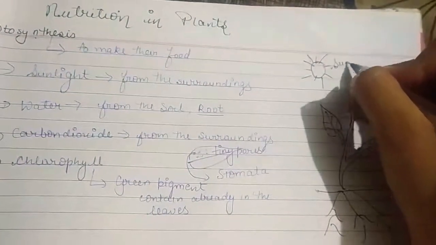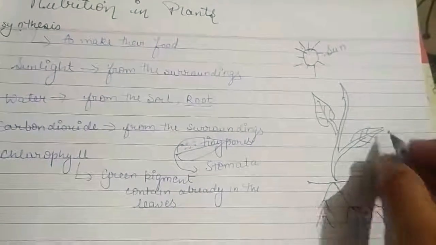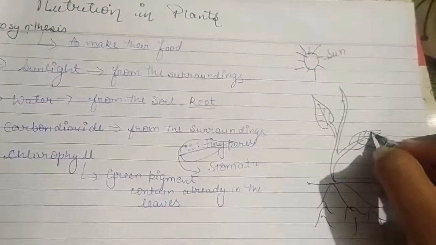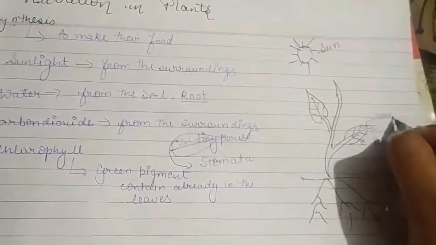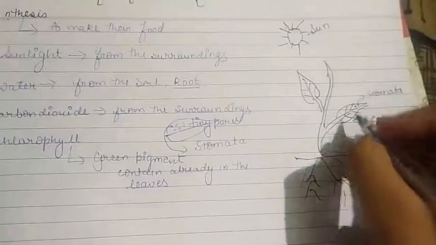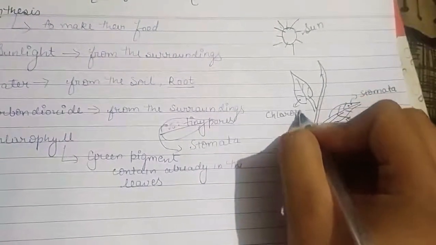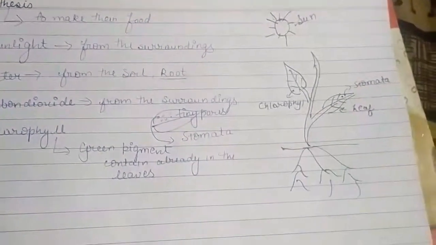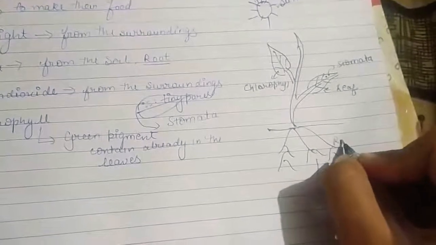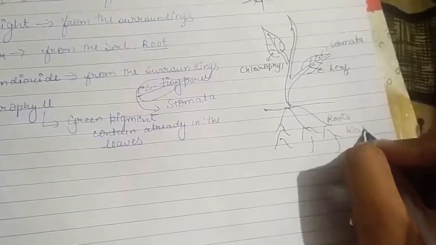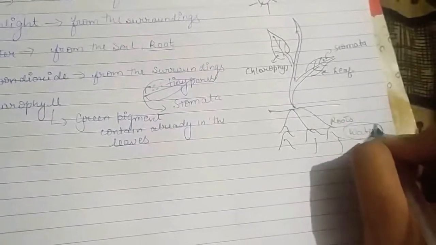Here, this is your sun, this is your leaf which contains tiny pores, that is your stomata, and it also contains chlorophyll, and roots, which usually help in taking water for the process of photosynthesis.